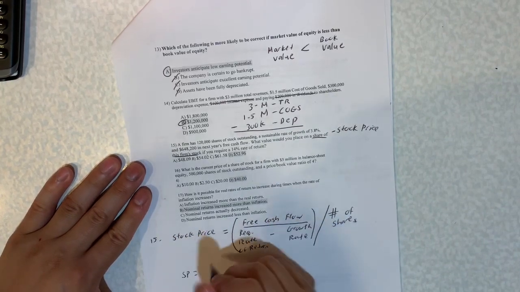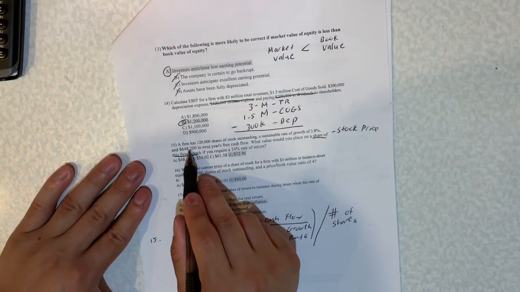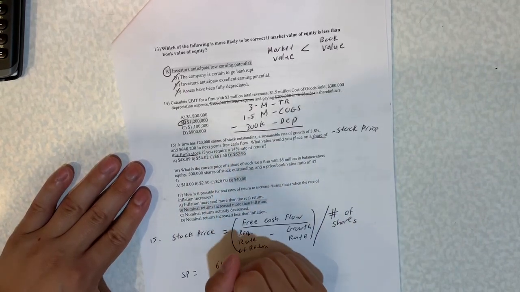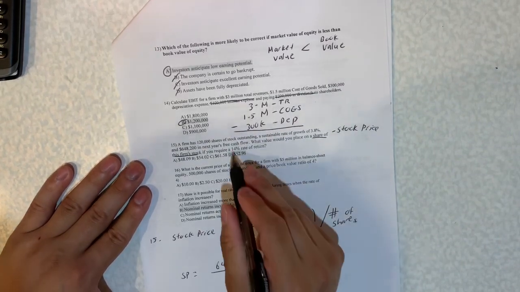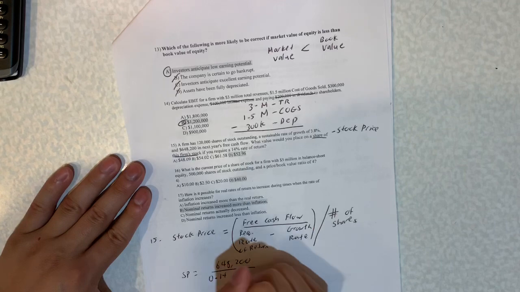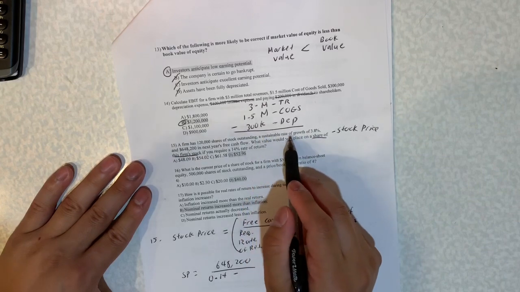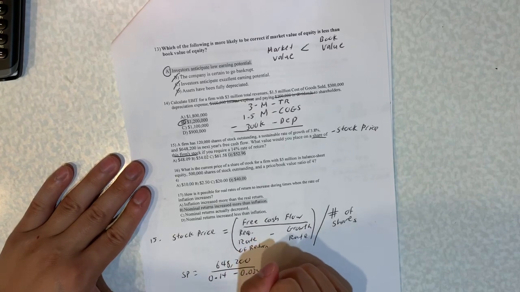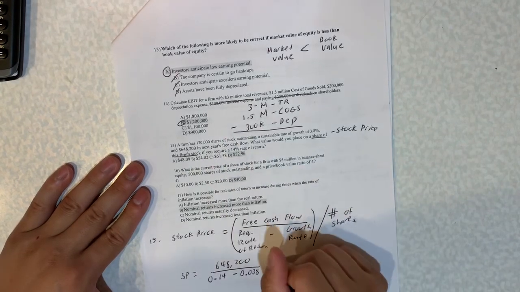The free cash flow is $648,200, next year's free cash flow. So write that down as the numerator. The required rate of return is 14%, so we write 0.14 minus the growth rate. The growth rate is given here, a sustainable rate of growth at 3.8%, so this is 0.038. And all of this is over the number of shares, which is 120,000 shares.